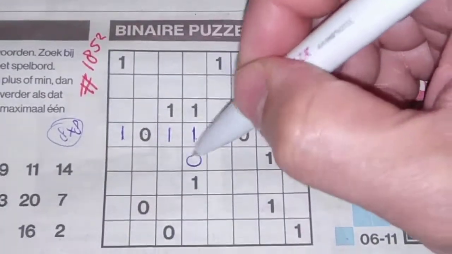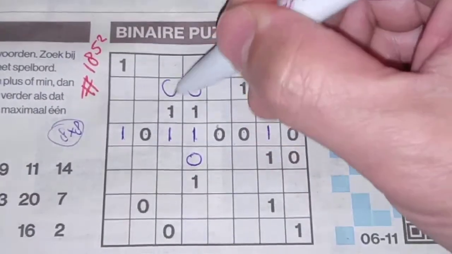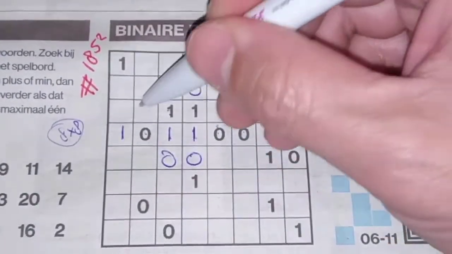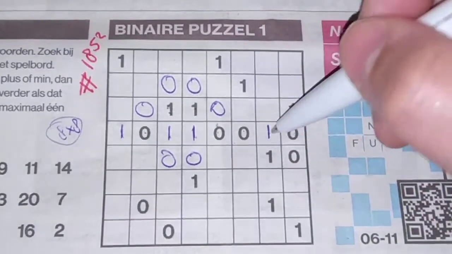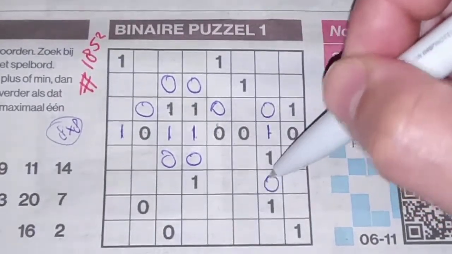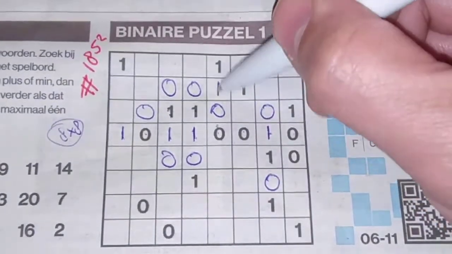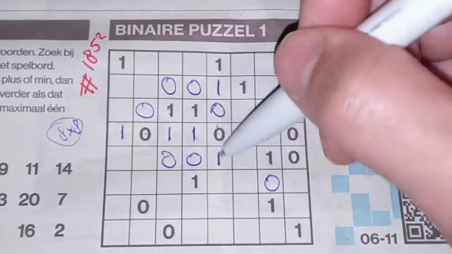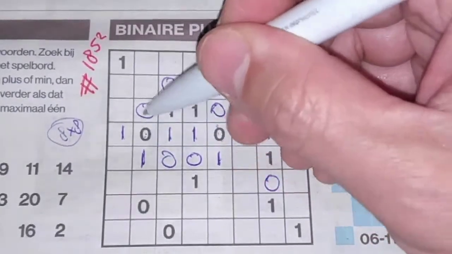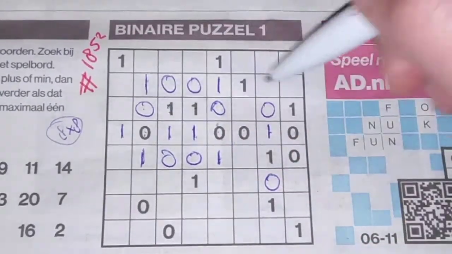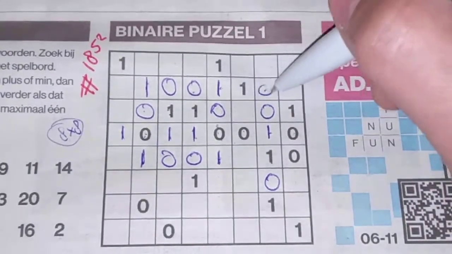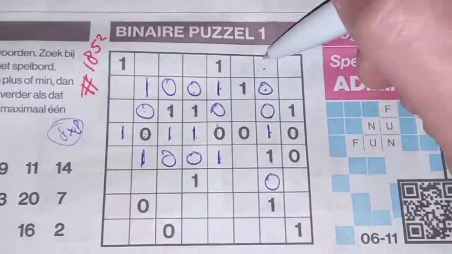Double 1 here, and 0 there and 0. Double 0 here and 1 there and 1. Double 1 here and 0 there and 0. Double 0 here and 1 there and 1.